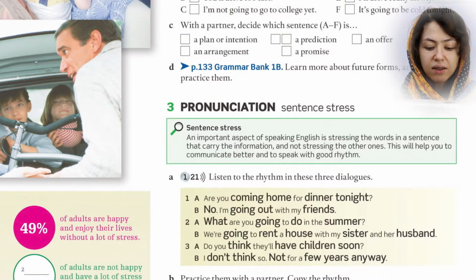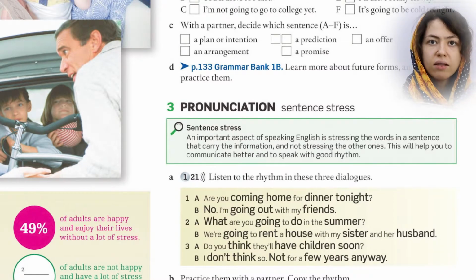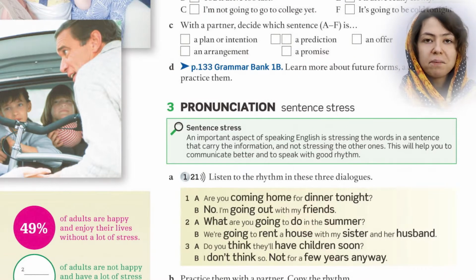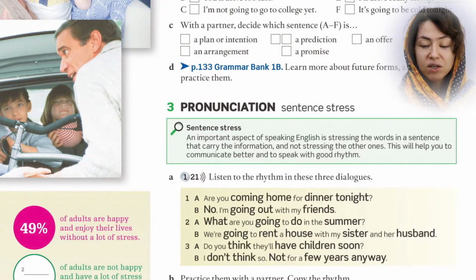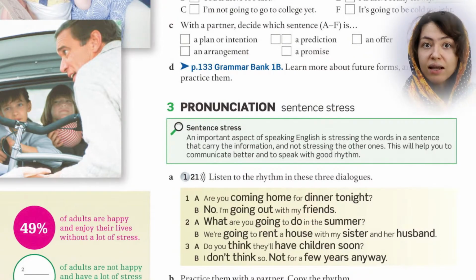"Do you think they'll have children soon?" "I don't think so. Not for a few years anyway." Again, there is a kind of rhythm in your speaking. So it's really important to keep your listener interested. If you speak flatly, or you speak flat, it's gonna make your listener bored. So it's better to speak in intonated form.